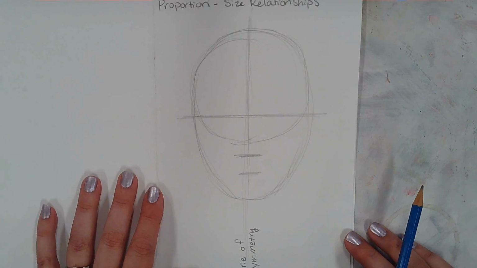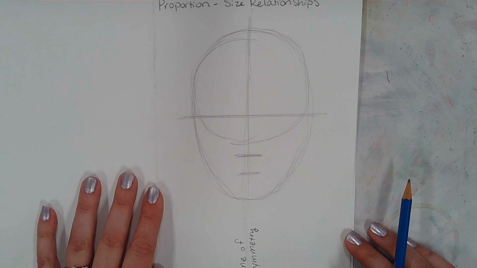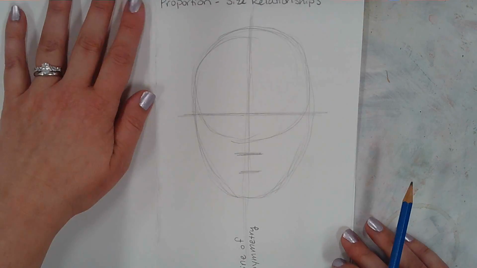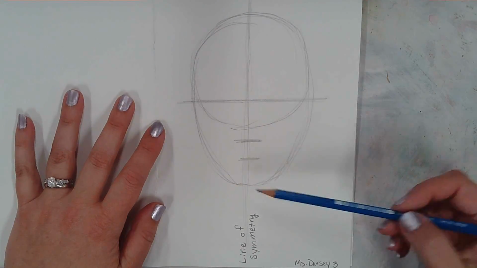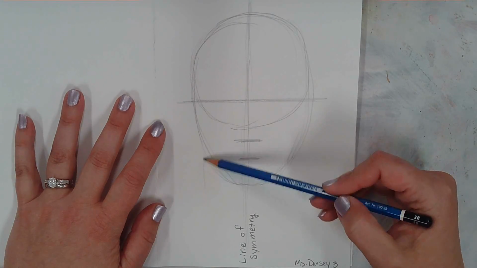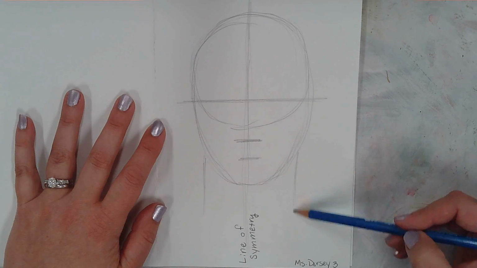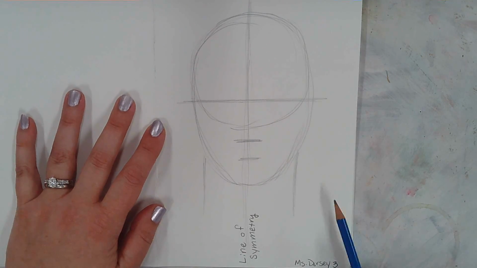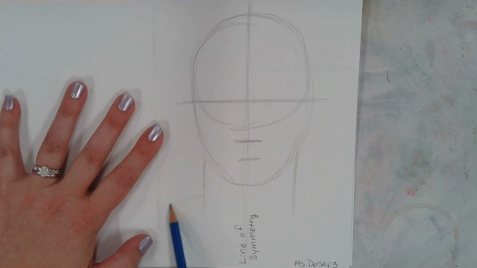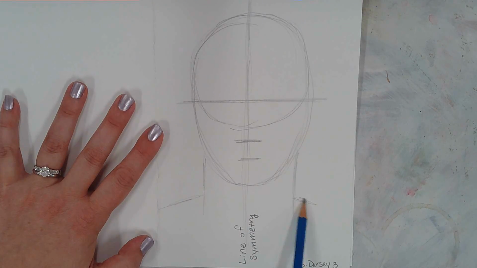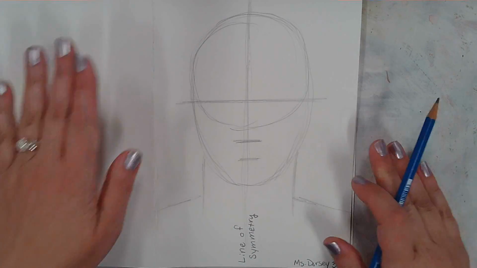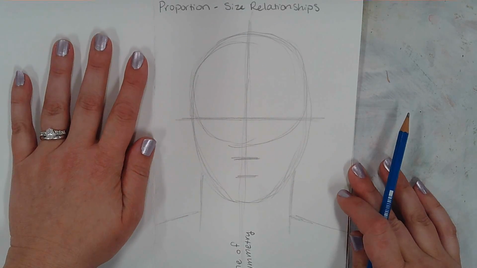Now we should have a drawing that looks a wee bit like C-3PO. Next, we can add in a little bit of a neck, and this is something that we can adjust later, but your neck is almost as wide as your head. And then we can add on some little shoulders, just like this. Again, these are all things that we'll adjust as we're looking at our drawing.